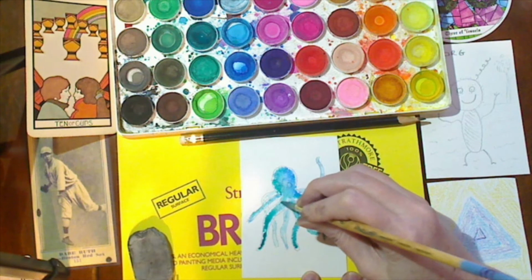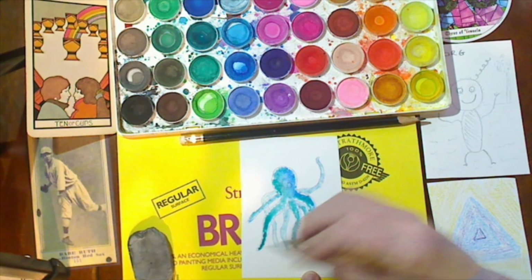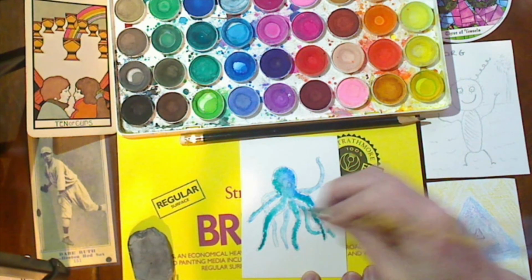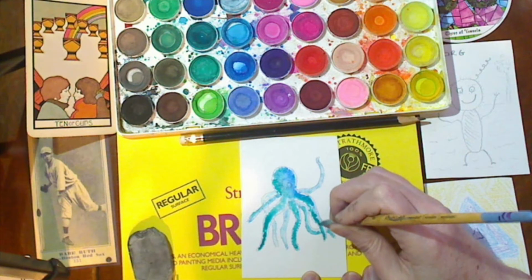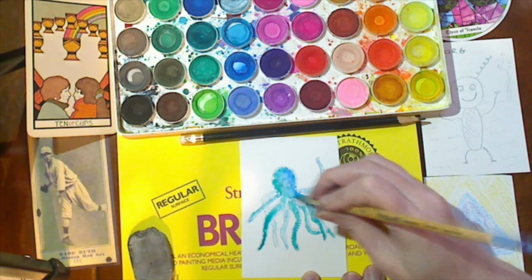You could take as long as you want on your watercolor design, of course. You could let this layer dry and then come back and add some other aspects to it. You could paint in a background if you think a background would be lovely.